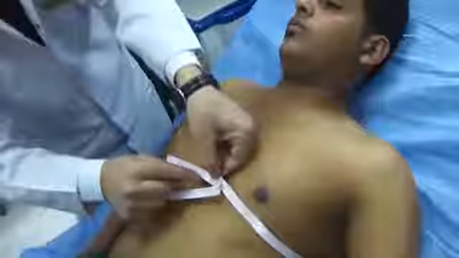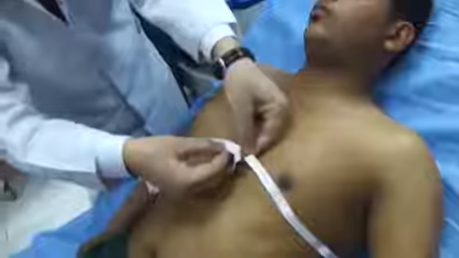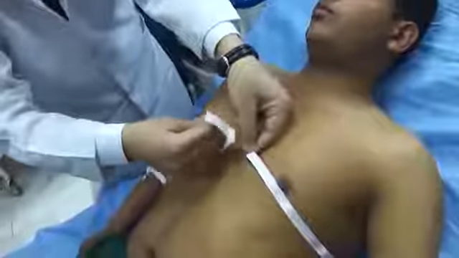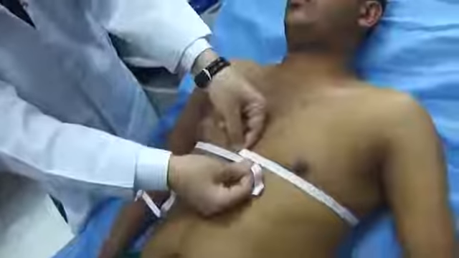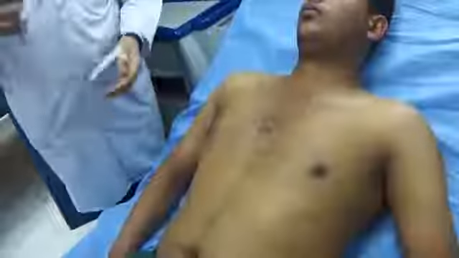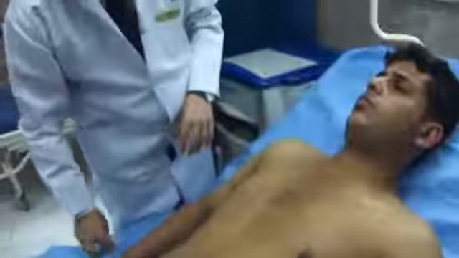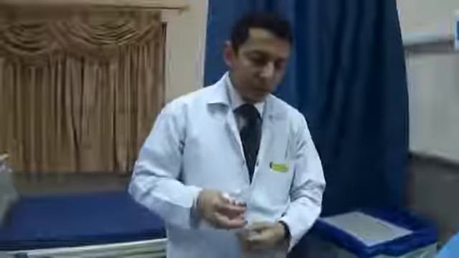Okay, so we obtained 101 on inspiration while at expiration it was 93. So the difference between inspiration and expiration is 8 cm, which is normal. Normally the expansion should be about 5 to 8 cm. If it is less than 5 cm, it's probably abnormal, while if the chest is expanding less than 2 cm, it is definitely abnormal.